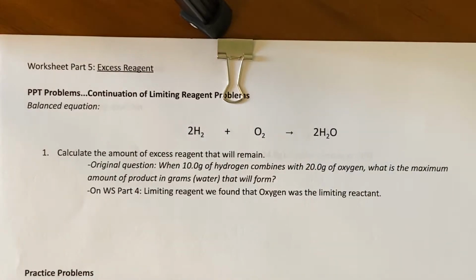Good morning. Today we're going to be continuing with what we call our excess reagent calculations, and it's going to look very similar to the stoichiometry that we've been doing the last few days. And it's almost going to be a continuation of our limiting reagent problems that we looked at last class.